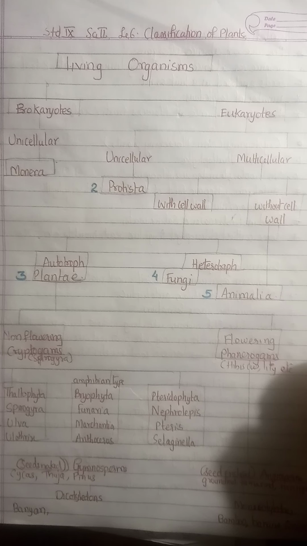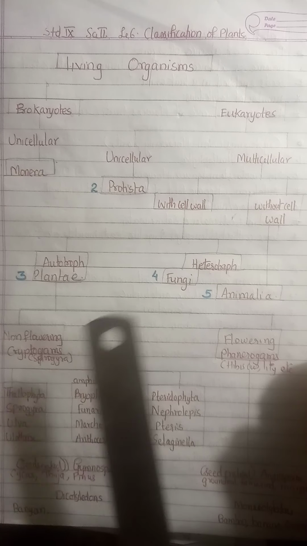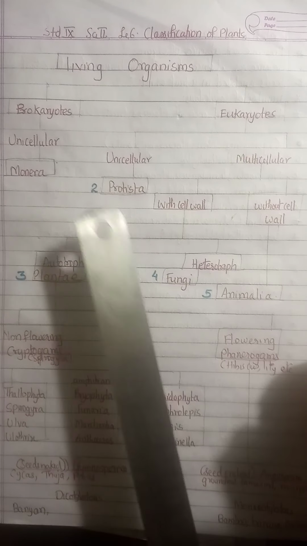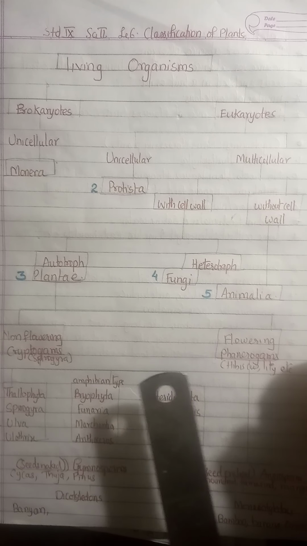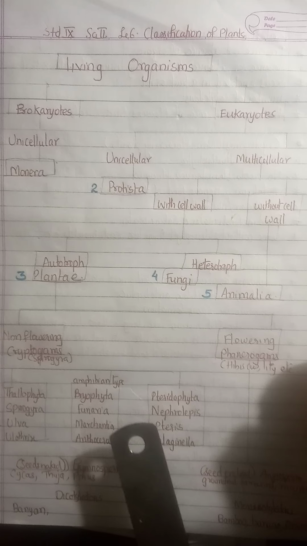This is our first lesson for Science 2 of 9th standard. We are dealing with lesson number 6, that is classification of plants. First of all, we'll study about its table and later on we'll study it in detail. Very short and sweet lesson.